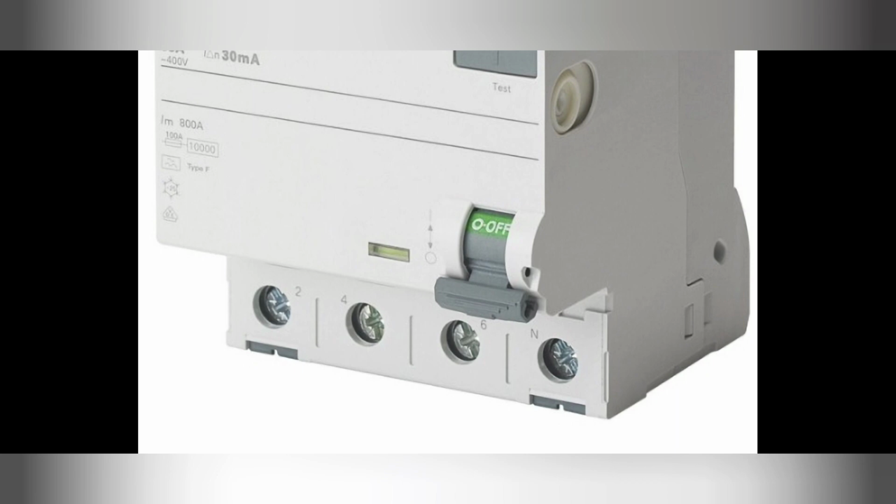Once you have a live circuit or a live conductor, which is supposed to be live, which comes in contact with a non-current carrying conductor, which shouldn't be live, then you have leakage of current. Let me say that again.